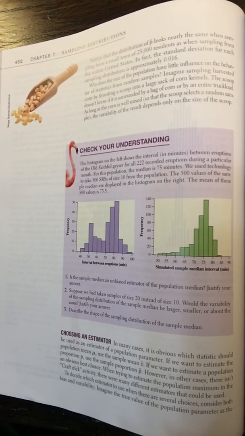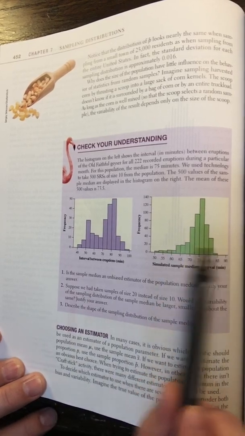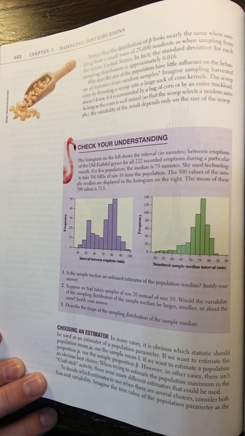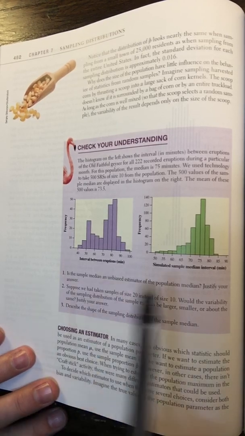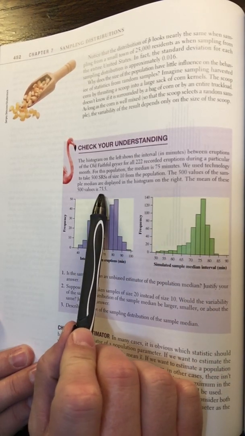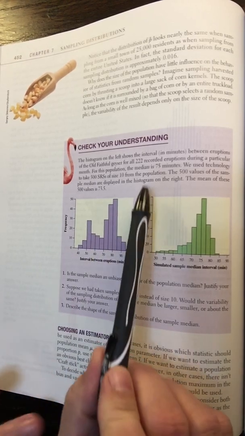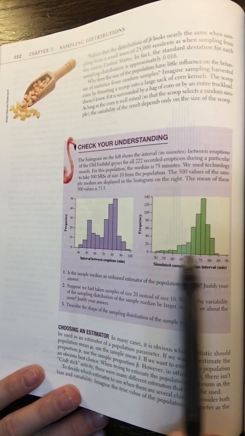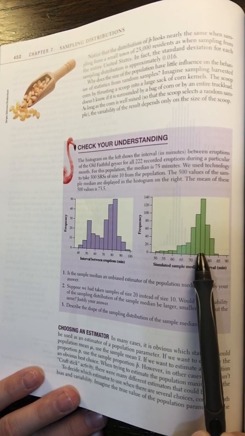Okay, guys, we're asked, number one, is the sample median, which is here, an unbiased estimator of the population median? We're going to say no, because if you look where this is centered, the mean of these is 73.5, and the actual median is 75. So when we look at this one, apparently the median is 75. This would have to be centered on 75 in order for us to say that it's an unbiased estimator.